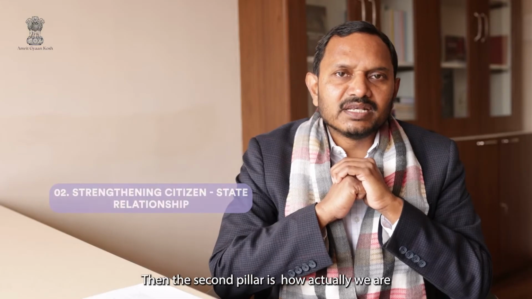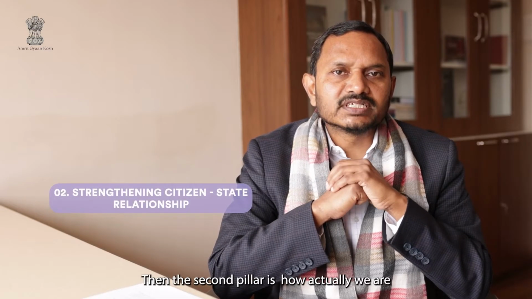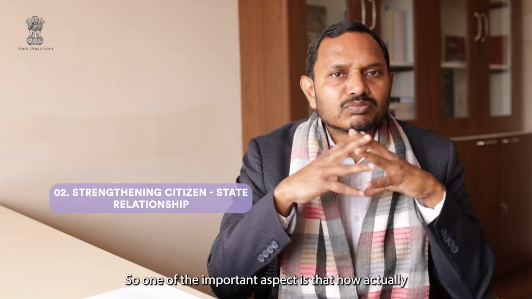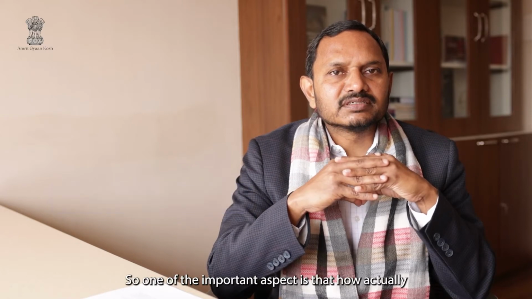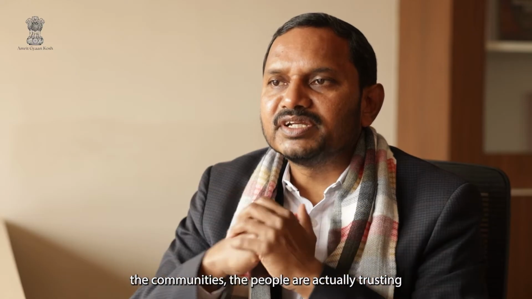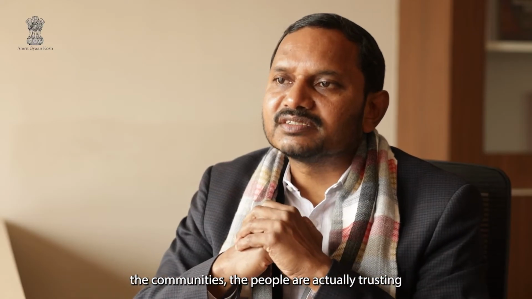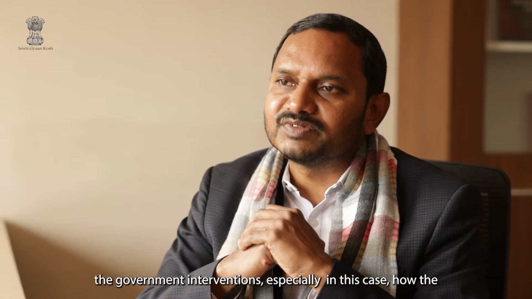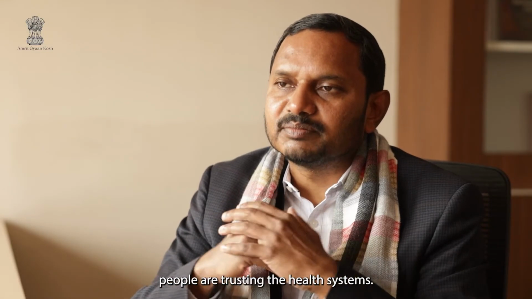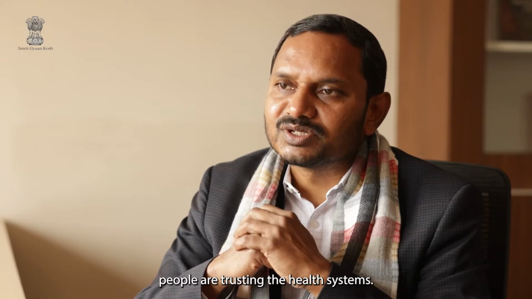Then the second pillar is building the citizen-state relationship. One important aspect is how the communities, the people, trust the government interventions, especially in this case, how the people trust the health systems.